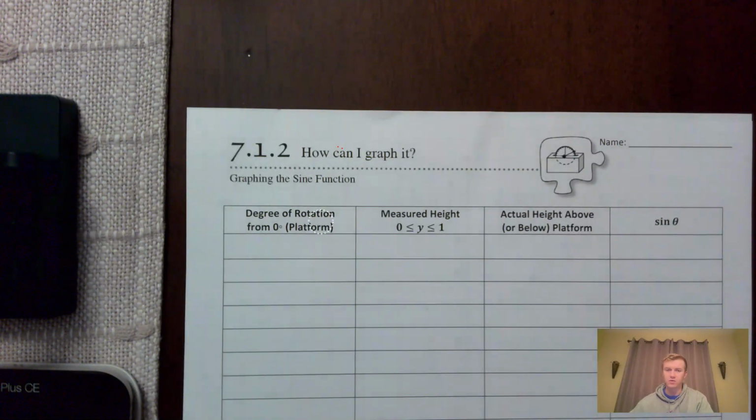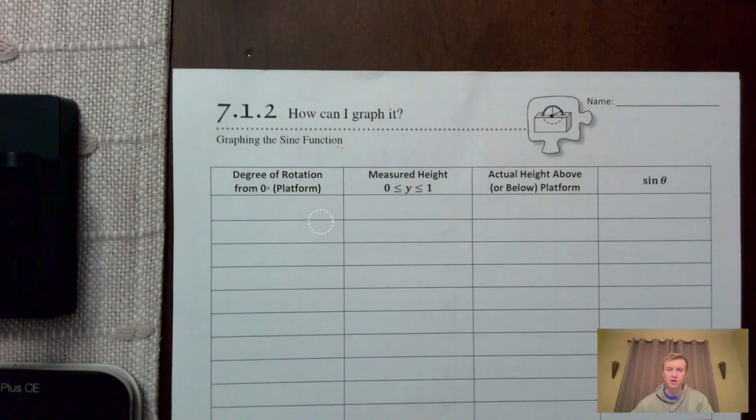In your packet, you have section 712, how can I graph it? This is one of our cooler activities that we do for chapter 7. I'm sorry that I'm not here to do it, as I would give you the opportunity to do so. The problem is there's a lot of tools for this, and you might not know specifically how to use them. So I wanted to use them here, and then give you the notes as needed, so there's no guesswork involved.